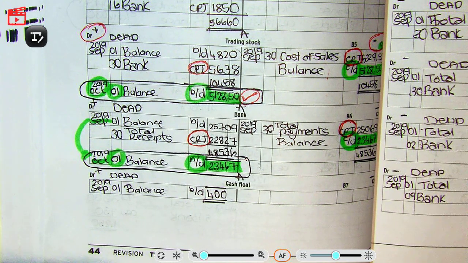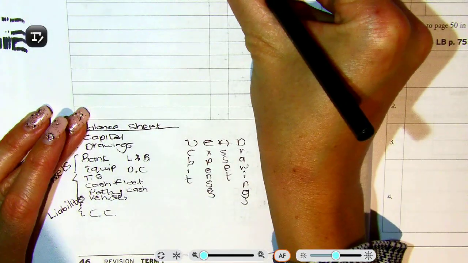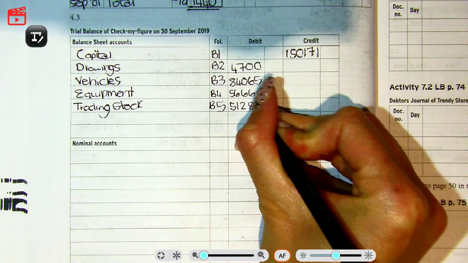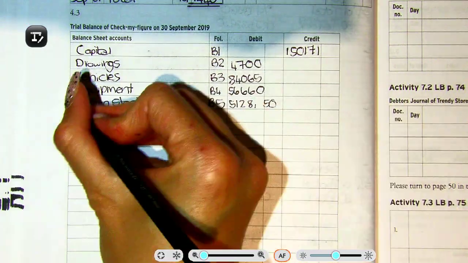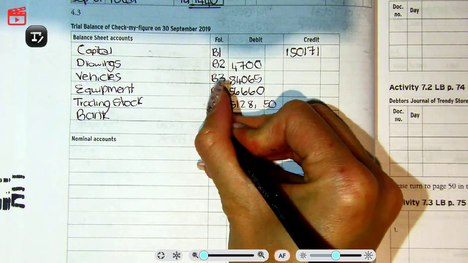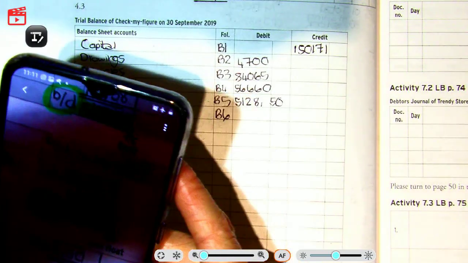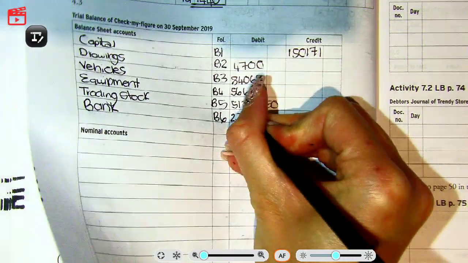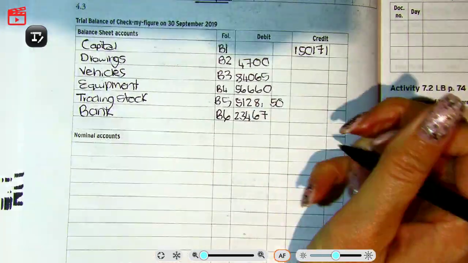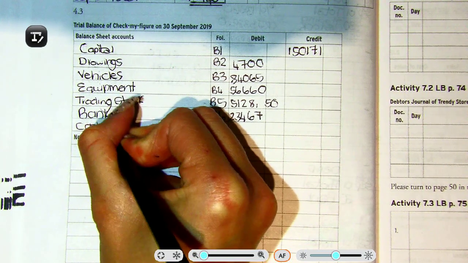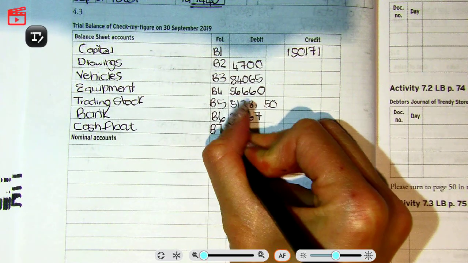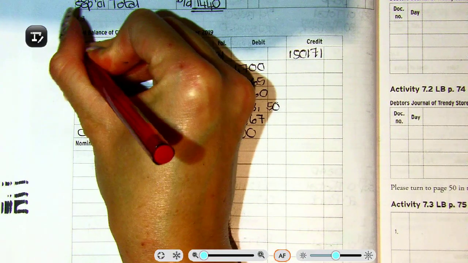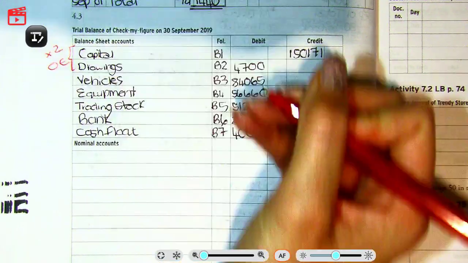Right, so trading stock is on my debit side, and my brought down balance on the first day of the next month was 5,128.50. Then we have bank, which is going to be B6, and I cannot see that amount. Bank, which is 23,467. And then lastly, we have cash float, B7, and that was 400 Rand. So we can see here, my balance sheet section consists of 2 owner's equity accounts, capital and drawings, and the rest are all assets.